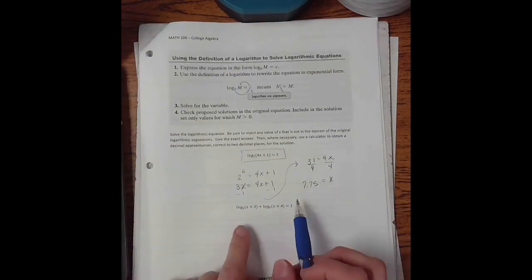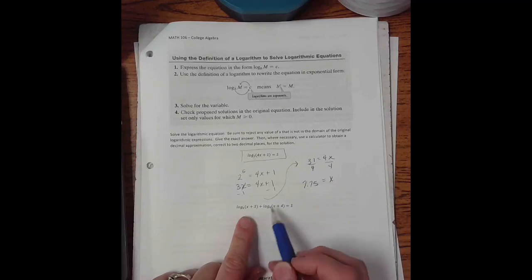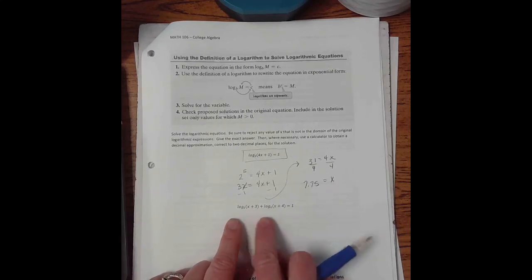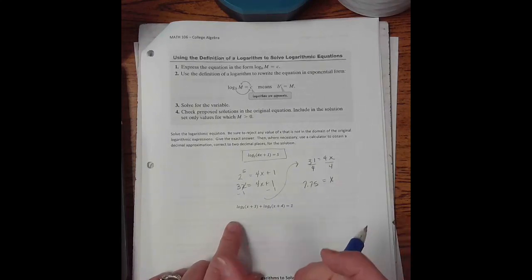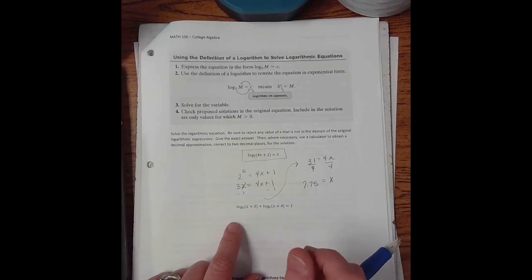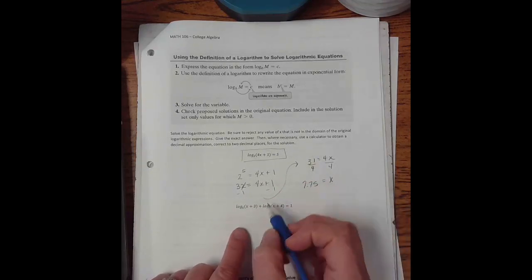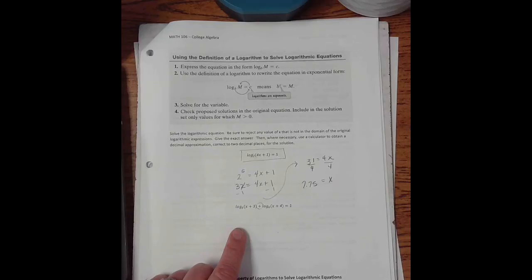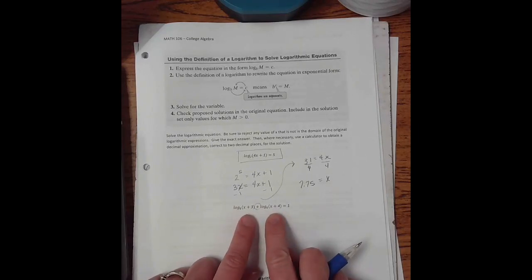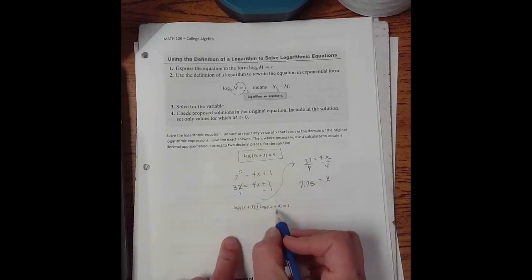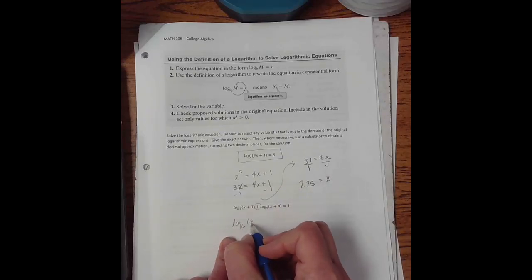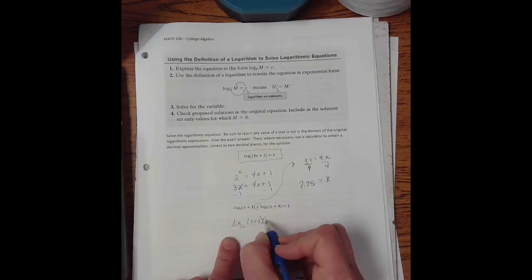So the next one, if you notice, I have 2 logs on the left-hand side. And in order to solve it, I've got to get this isolated so I have just one logarithm expression, or I can't solve it. So to start off with, I need to remember my property. When we add logs, that means you're multiplying inside. So this can be written as log base 6 of x plus 3 times x plus 4.